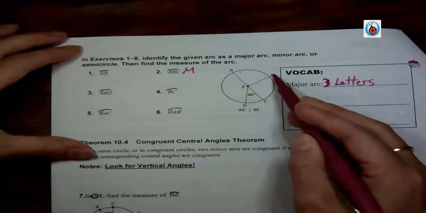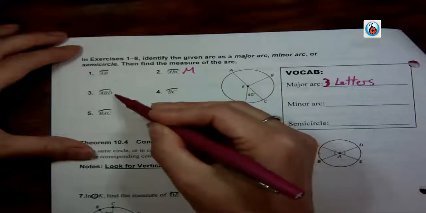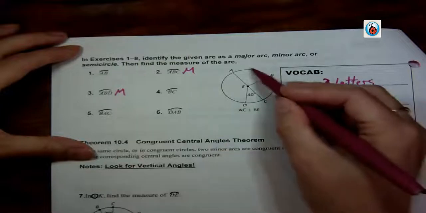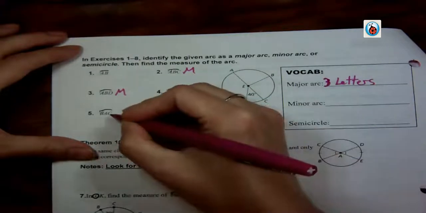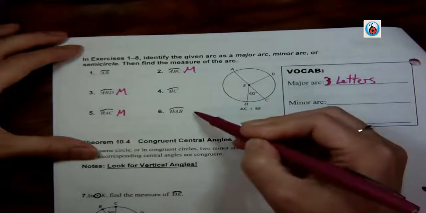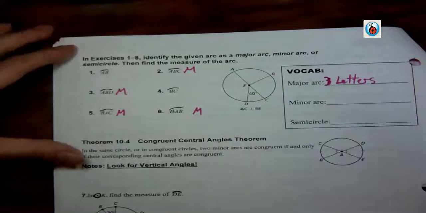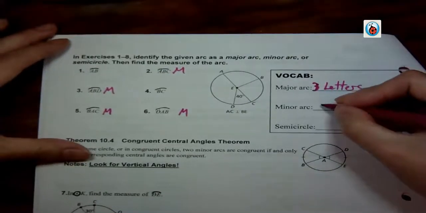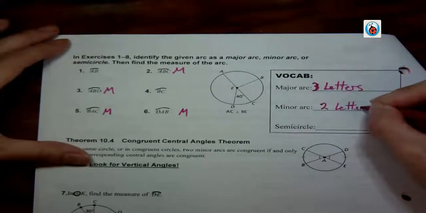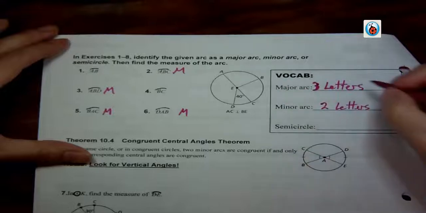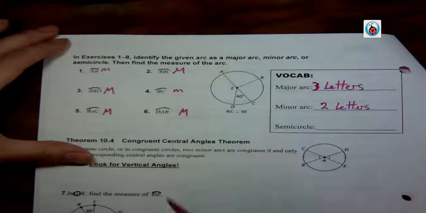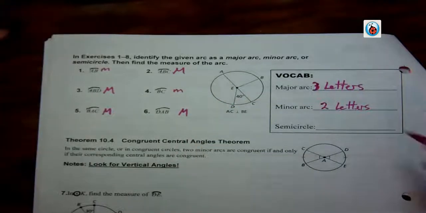ABD means we're going all the way around AB to D, so that's also major. BAC means we go all the way around the long way. And DAB, again, all the way around the long way. Those are our major arcs. They're represented by 3 letters. A minor arc is just the 2 letters, which means it's the shortest distance. And so that would be AB, BC, and that's all we have for here.